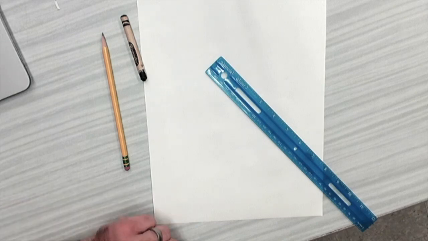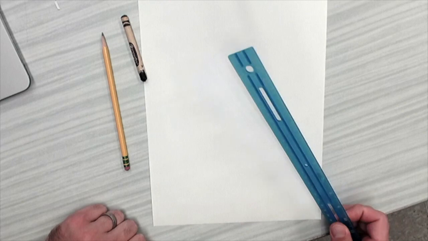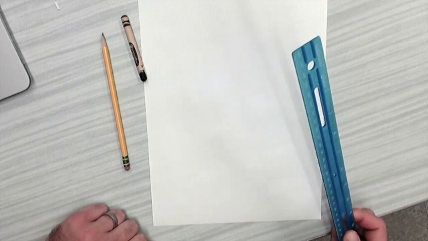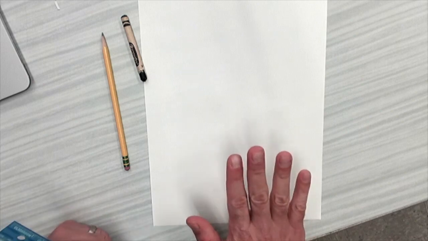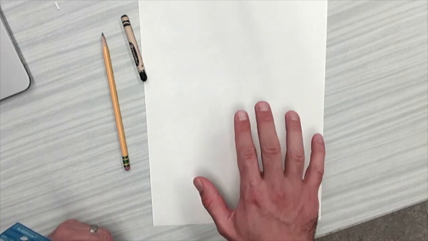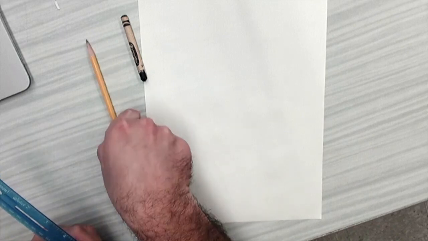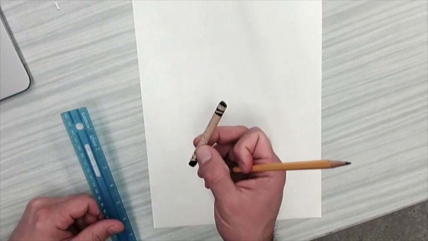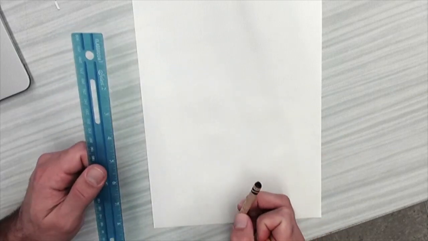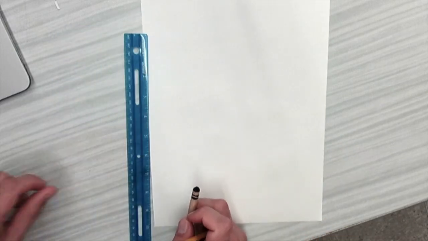So to create our positive and negative picture, we're going to need just a couple supplies today. So you're going to need a ruler. If you don't have a ruler at home, it's fine. You could use anything that has a straight edge as your ruler. You're going to need a piece of white paper. If you don't have a piece of blank white paper, you could use a piece of white paper with lines. That will work too. You're going to need a pencil, and you are going to need a black crayon. So paper, ruler or straight edge, pencil, and crayon. That's what you're going to need for today.